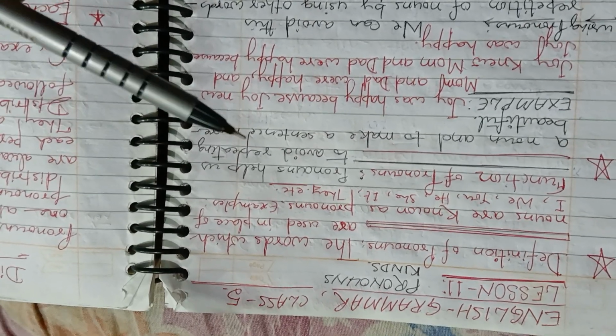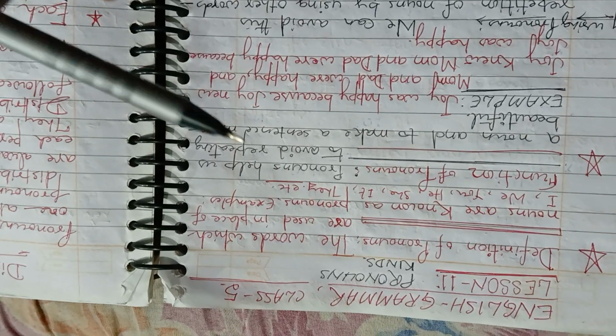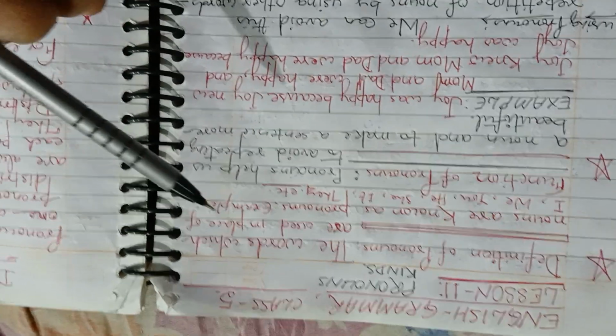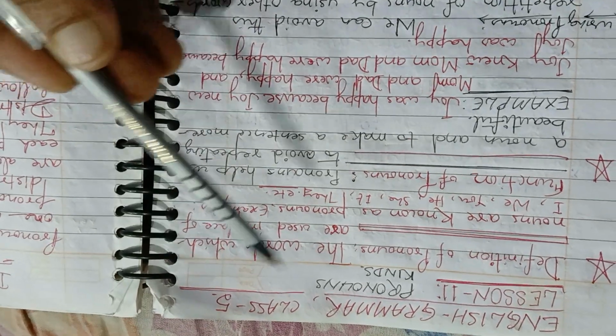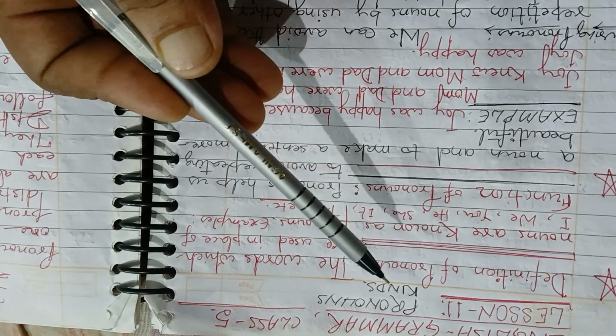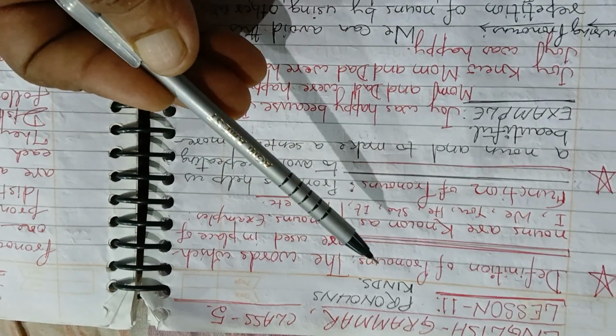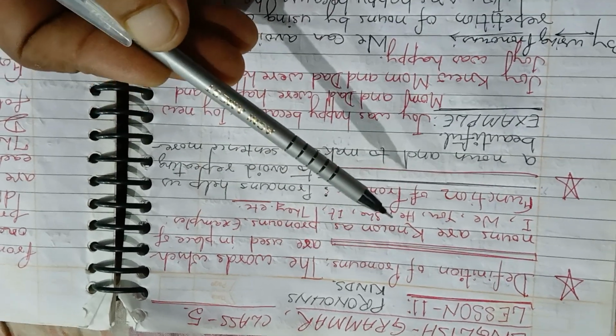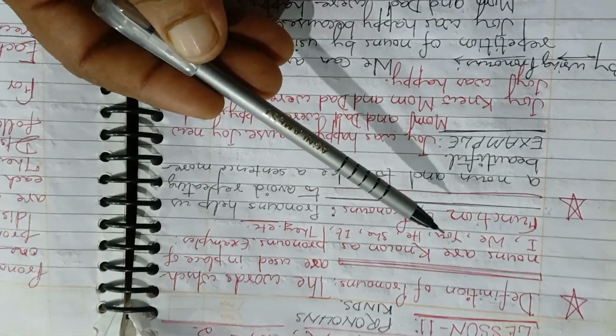Most welcome to this English grammar session. Today we are going to learn about pronouns and their usage in day-to-day life. It belongs to class 5, lesson 11, titled Pronouns and Its Kinds. Let us enjoy it.